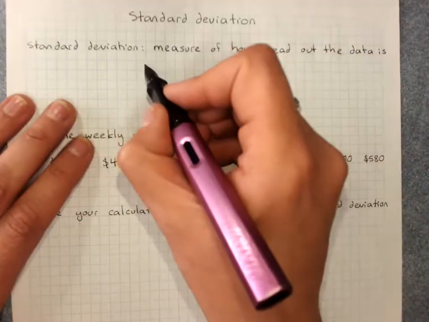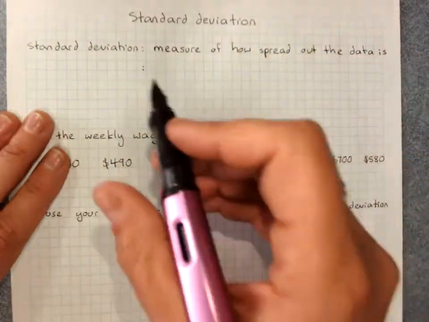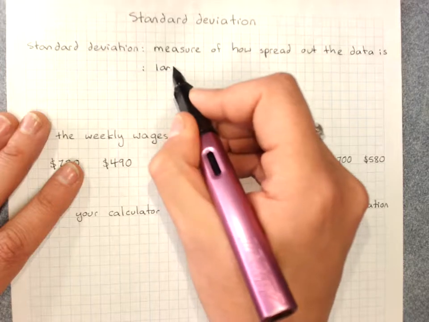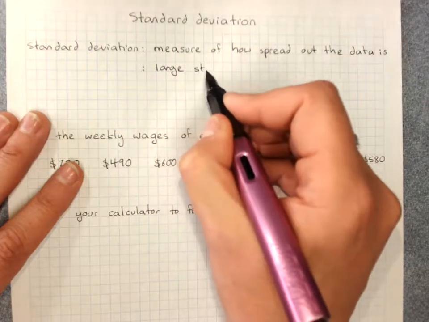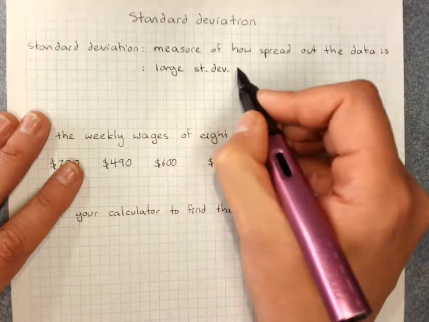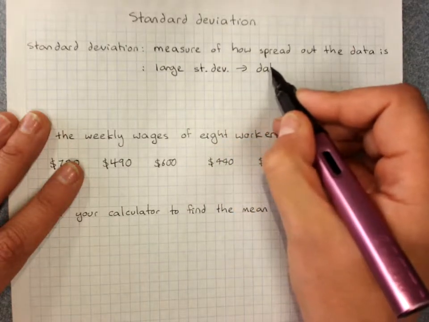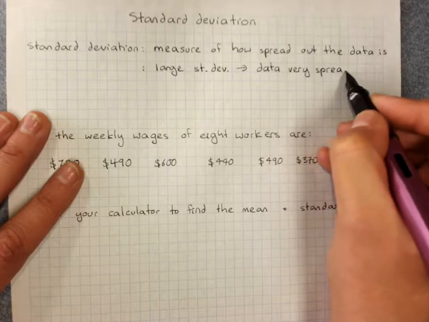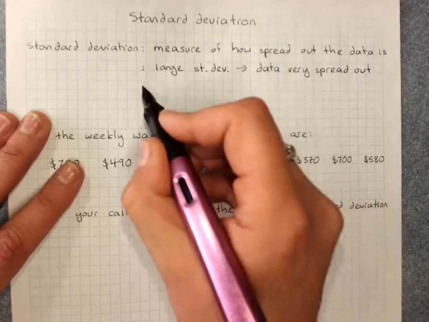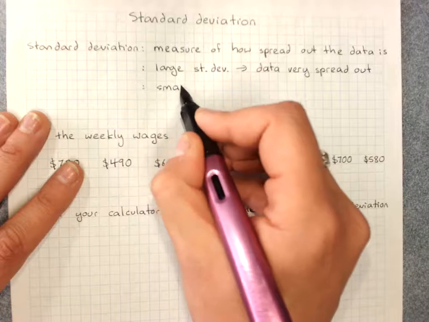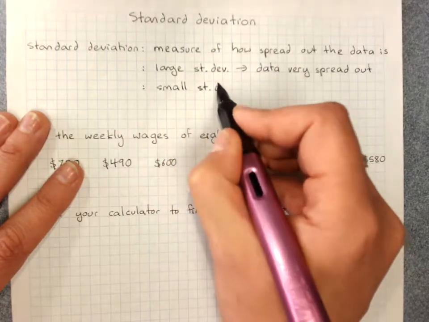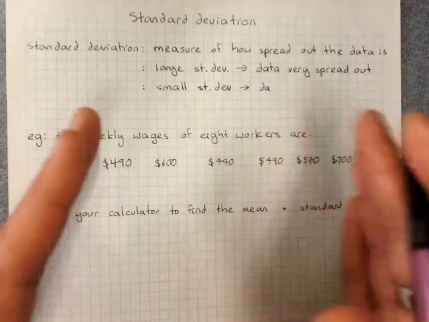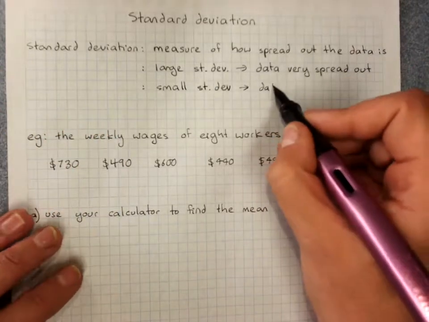So a large standard deviation means the data is very spread out, it's not very consistent, there's a big range. A small standard deviation means the data is clustered in quite close together, it's very consistent.